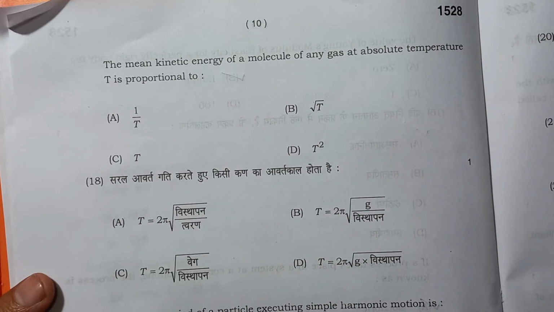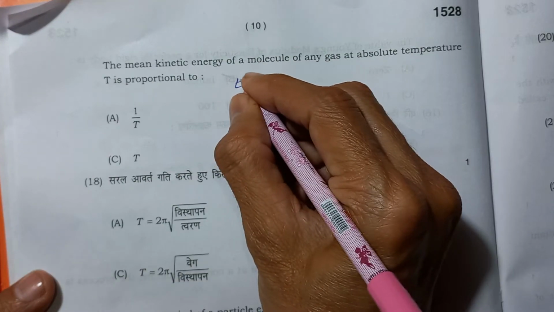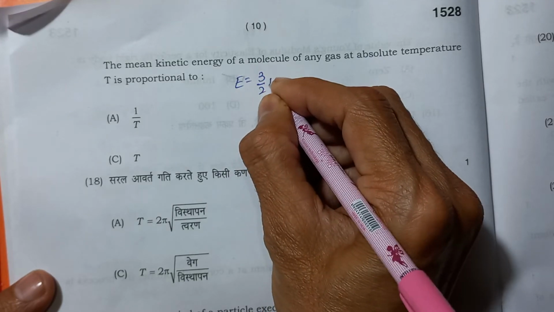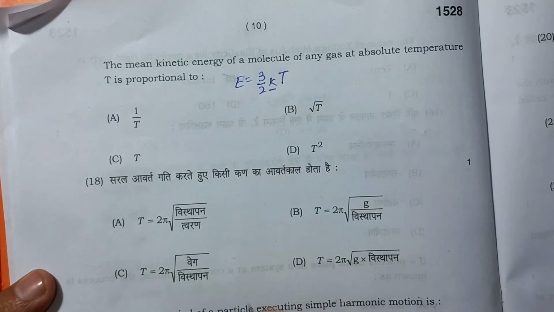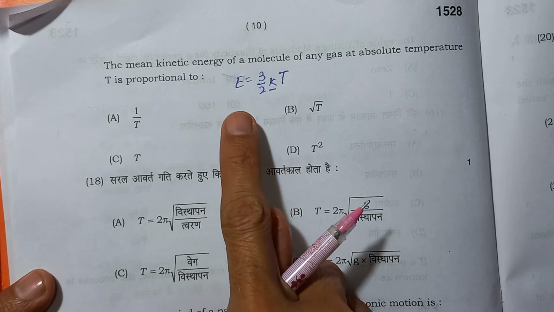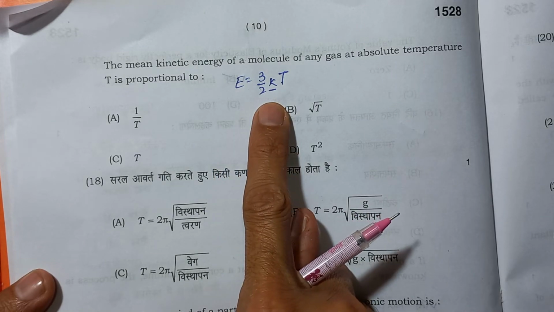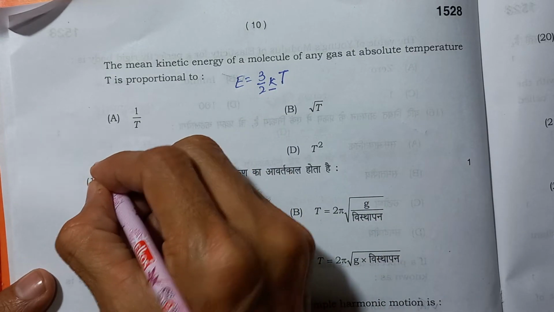The mean kinetic energy of a molecule of any gas at absolute temperature T is proportional to, we know that it's 3/2 kT, where k is Boltzmann constant. Here you can see that it's directly proportional to T, so the right answer will be C.